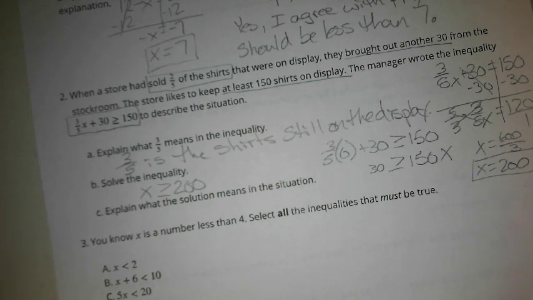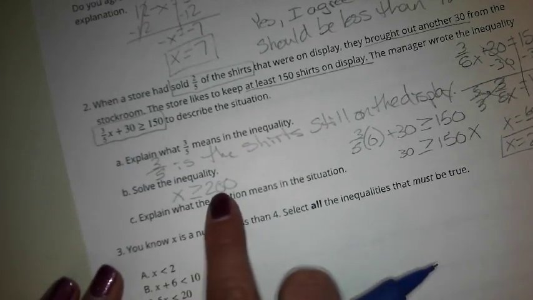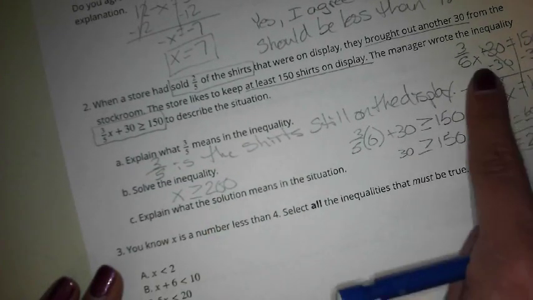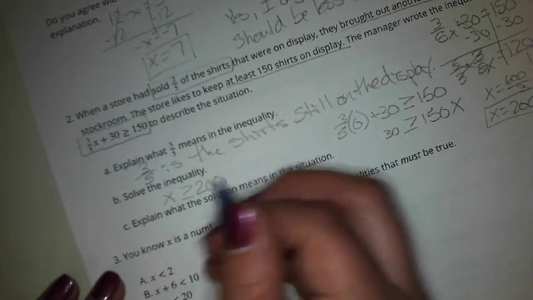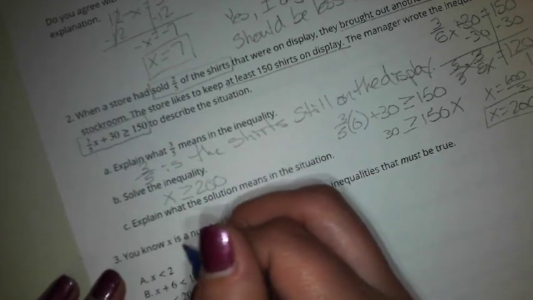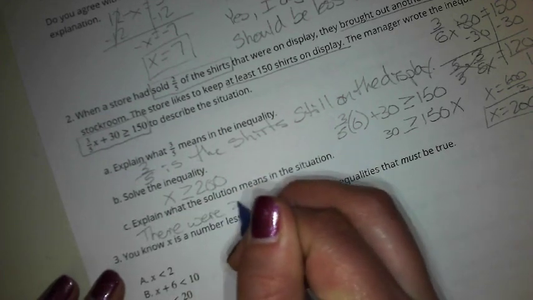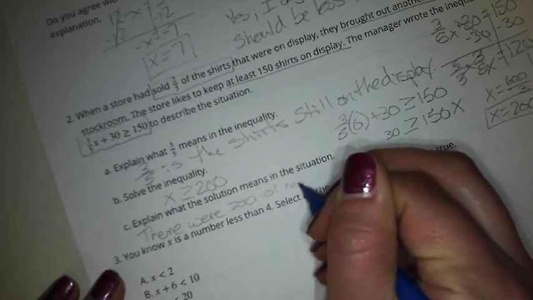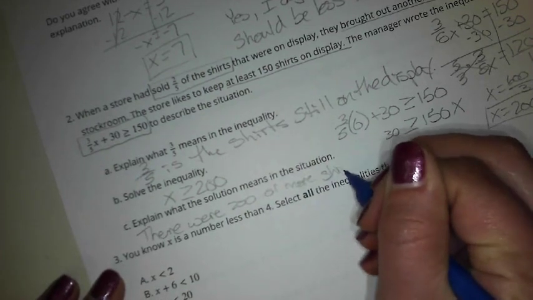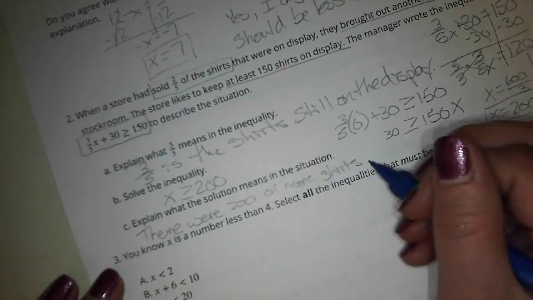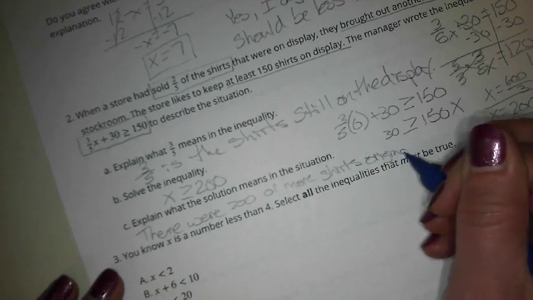Explain what the solution means in the situation. Okay, so what does the x mean? The x, or the solution, is 200. So that tells me there were 200 or more shirts originally on display.